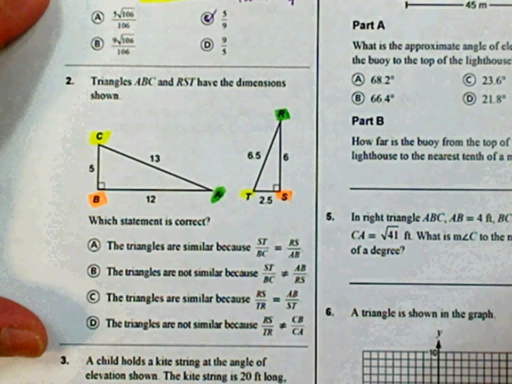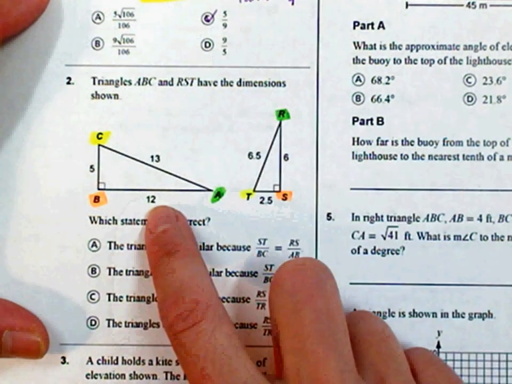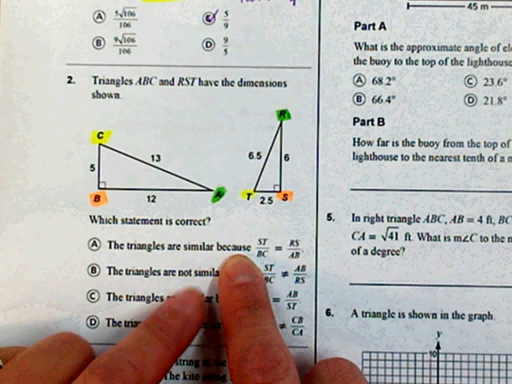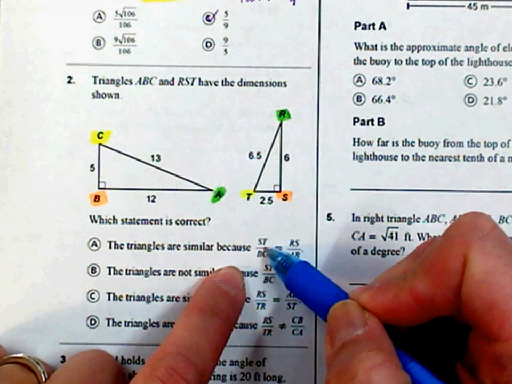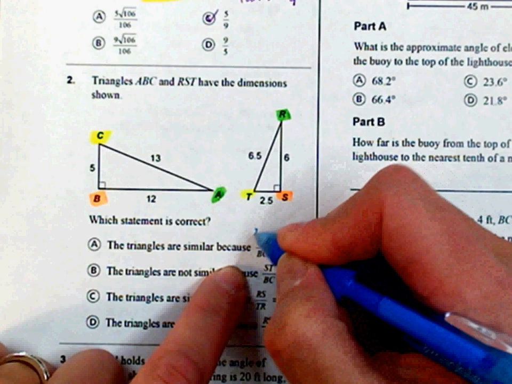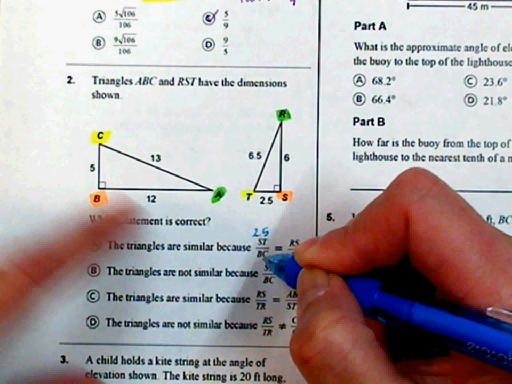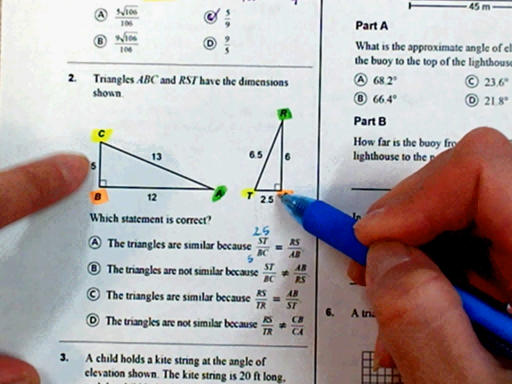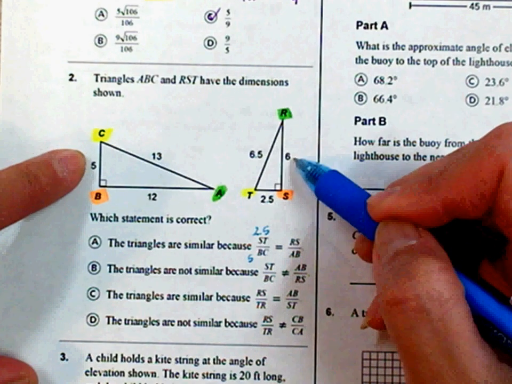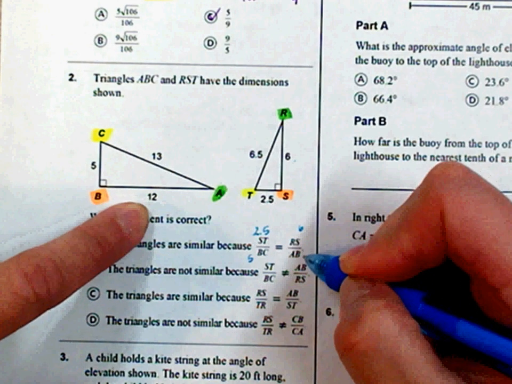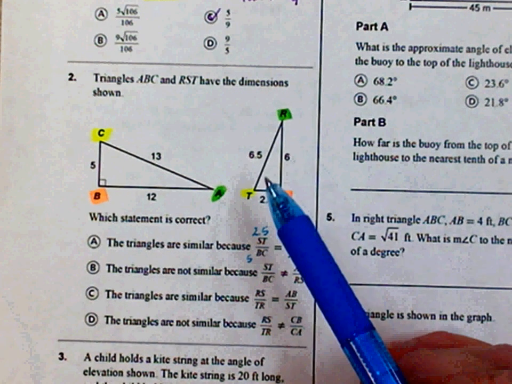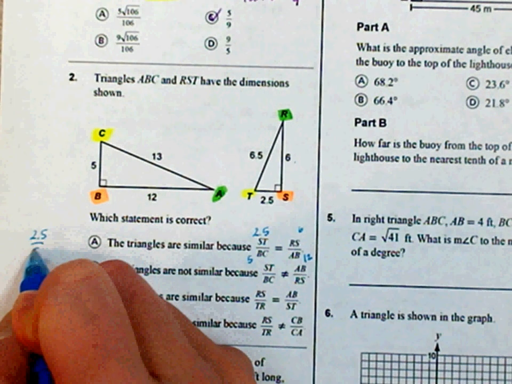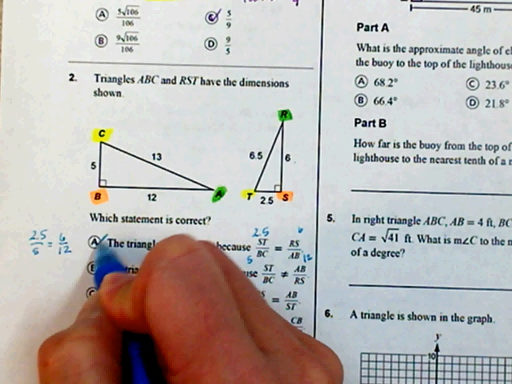Here we go. They have the dimensions shown. These are similar triangles. The triangles are similar because, well, let's see, okay? ST is 2.5 over BC is 5. Do you see how you got small and small? See how they correspond with each other? Small and small. And RS is 6 and AB is 12. All right. The triangles are similar because 2.5 over 5 is equal to 6 over 12. So there's your answer, A.